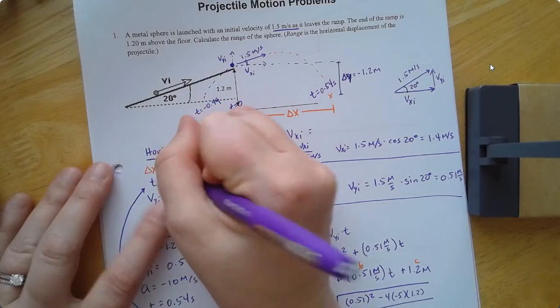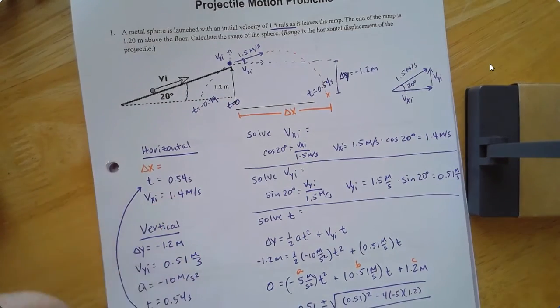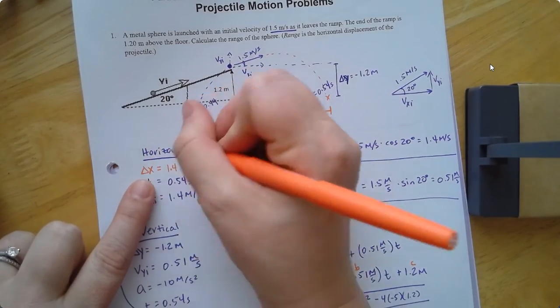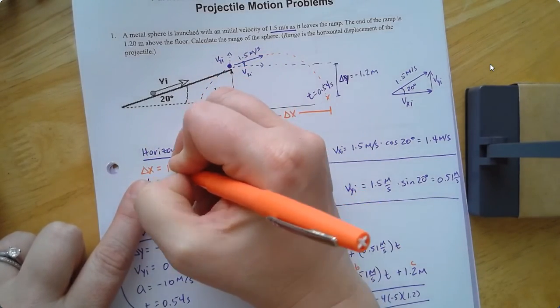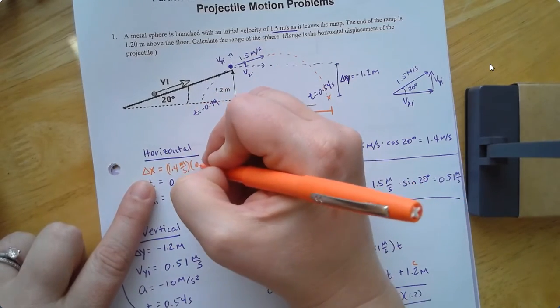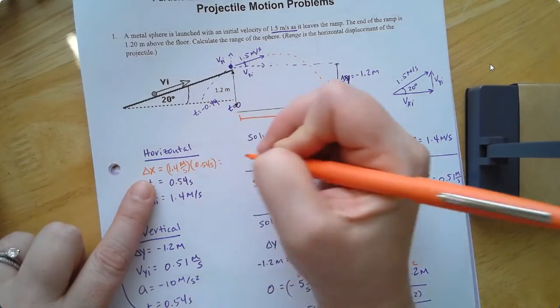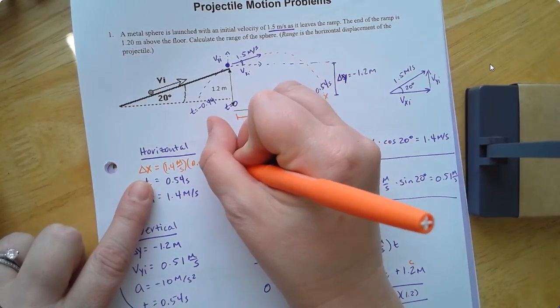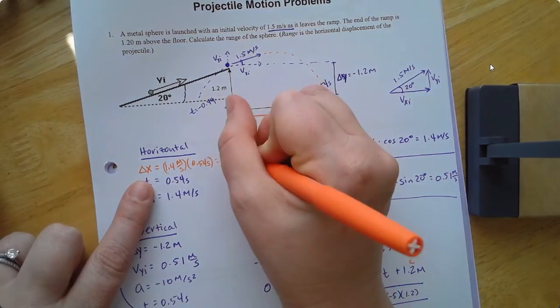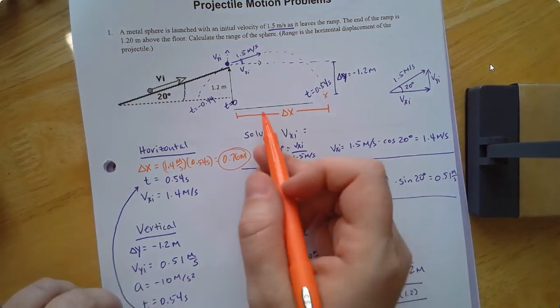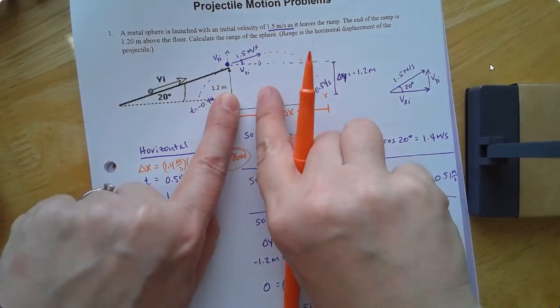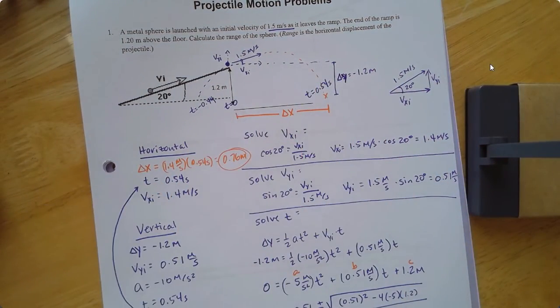Aha, now I have enough information to be able to solve this. I know that my change in position is going to be my velocity, 1.4 meters per second, multiplied by the time that it's traveling at that velocity. So if I calculate 1.4 times 0.54, I end up with a range of 0.76 meters. My picture is not drawn quite to scale, right? Because 0.76 meters should not be very far. But that's okay. We can still learn the things we need to learn from that picture.